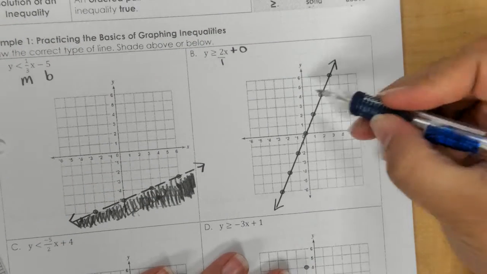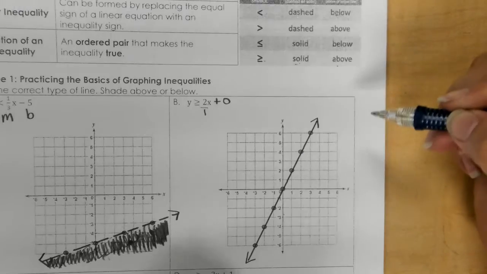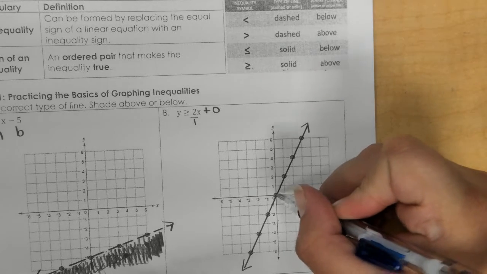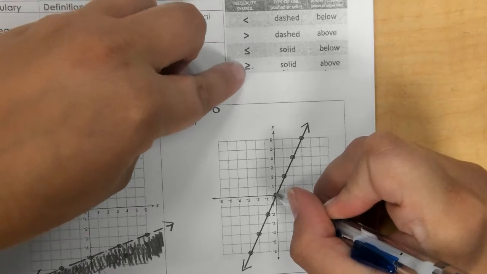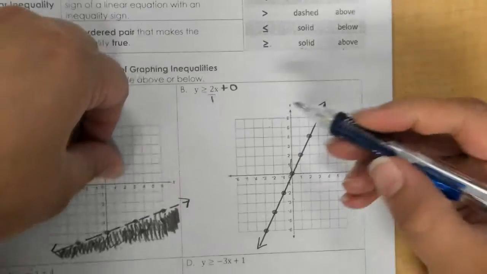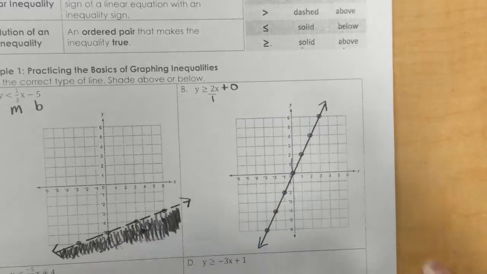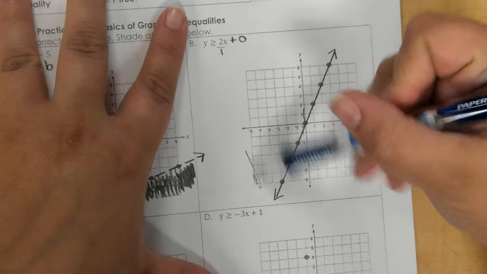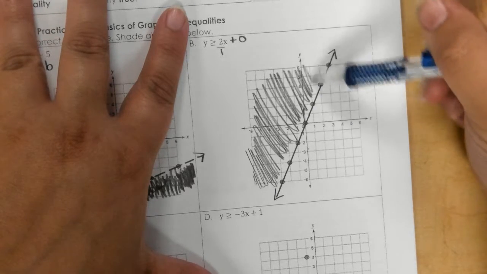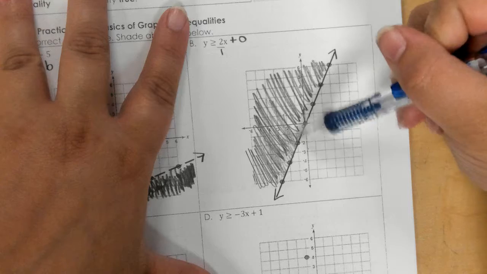Okay, and then you have to decide which one is above. This section here or this section down here. So what you do is you put your pencil on the point that you began at, 0. And since it says that we have to go above, you're going to draw a little line going up on the y-axis. So that means that this side of the graph is going to be shaded, this whole part here. So I'm going to shade it.